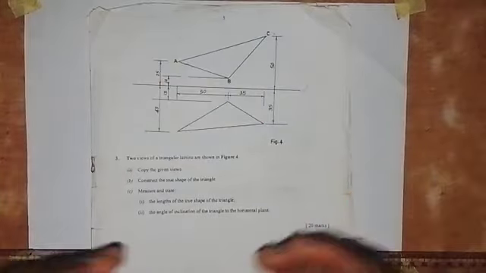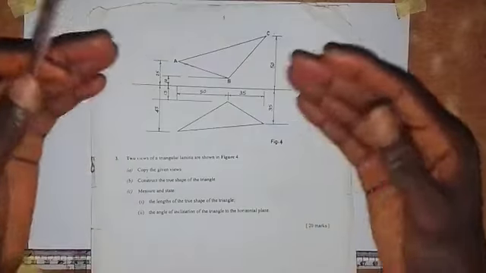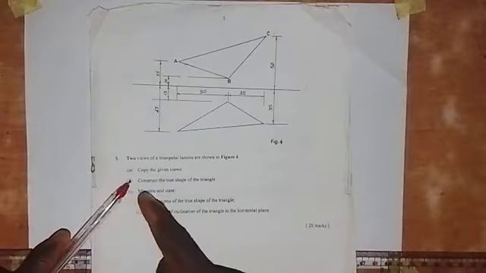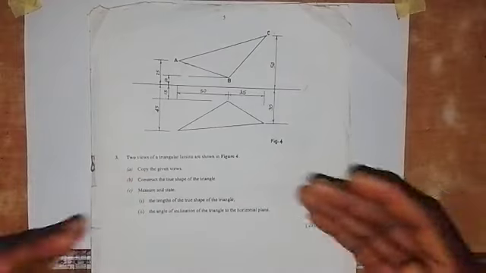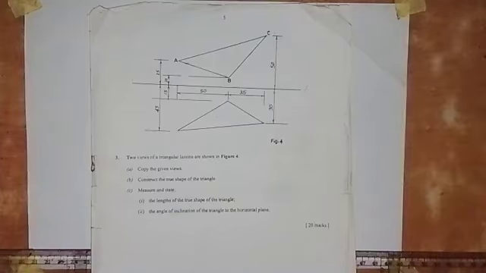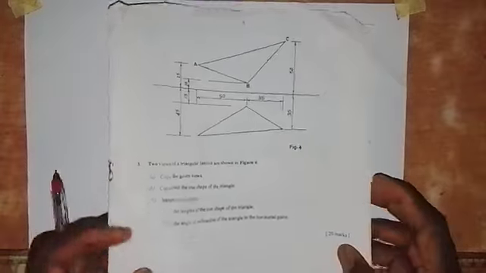So we are going to make use of these dimensions, and first of all replicate what we see here, as we are told in question A that we should copy the given views. Very, very important. When you copy the given views, you have marks given to you. Alright, so let's copy the given views as we are instructed.